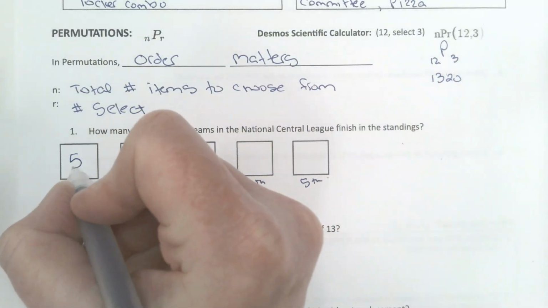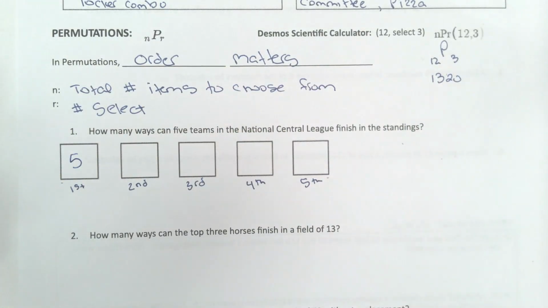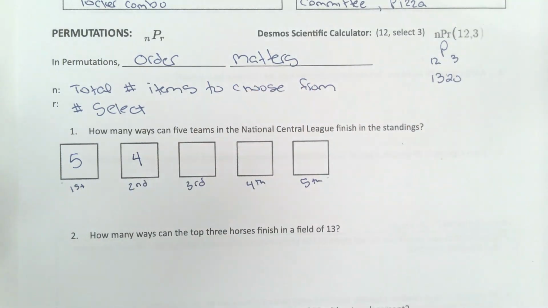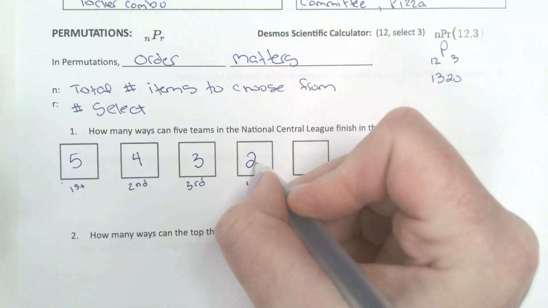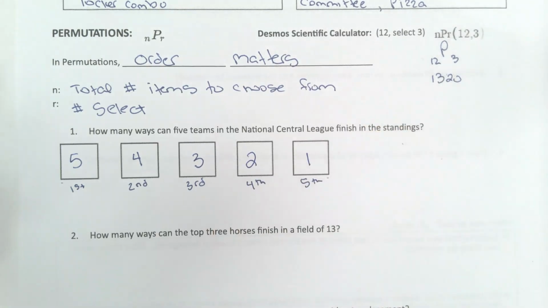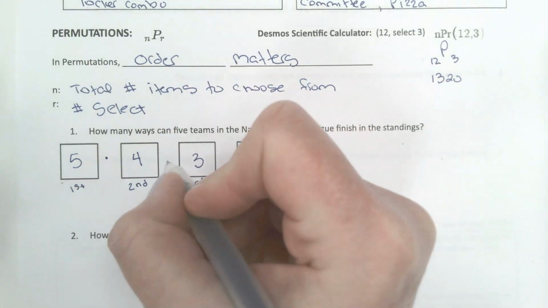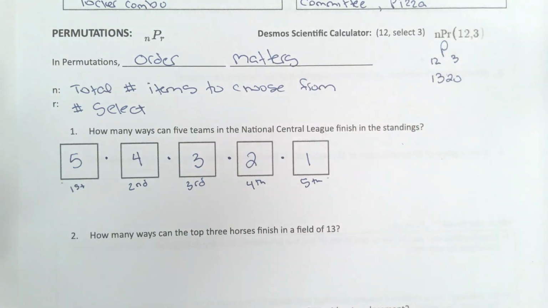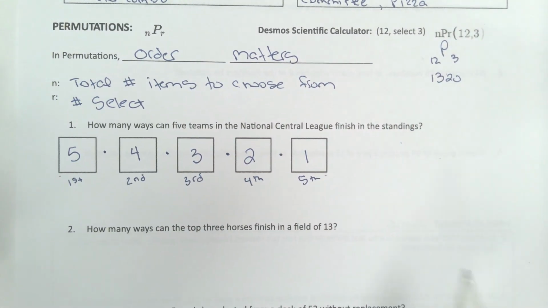So there are 5 teams that could come in first, and then after that there are 4 teams that could come in second, 3 that could come in third, 2 that could come in fourth, and 1 that could come in fifth. Sometimes in a problem like this, it's easiest to do the fundamental counting principle.